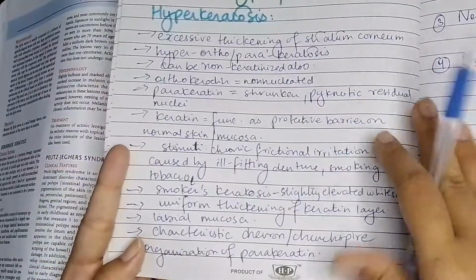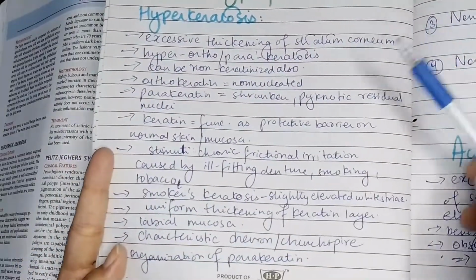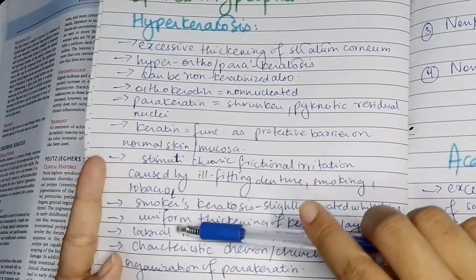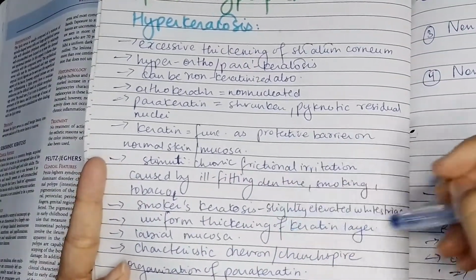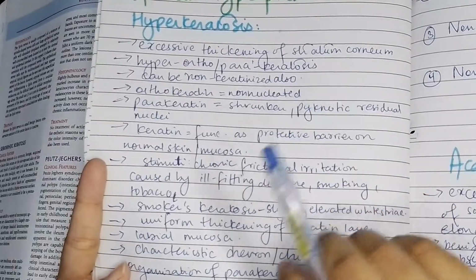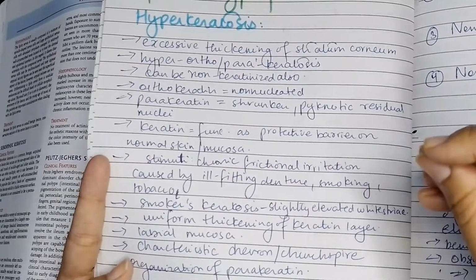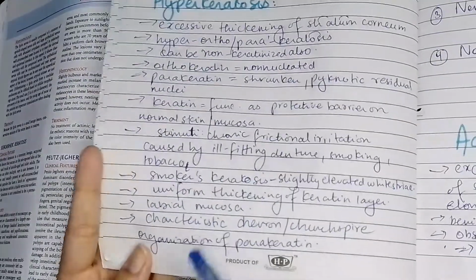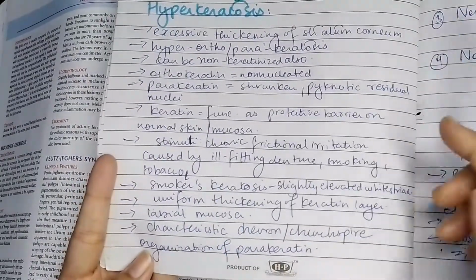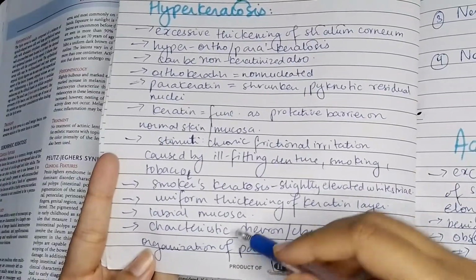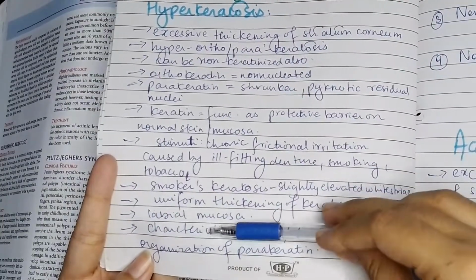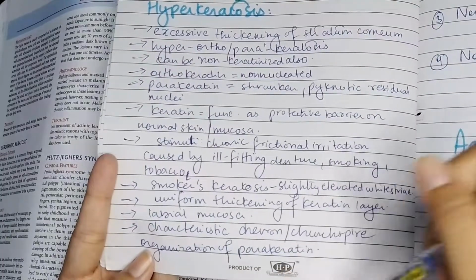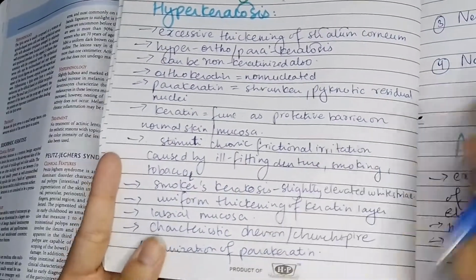So there is a thing called smoker's keratosis, which is slightly elevated white striae found in chronic smokers. There is uniform thickening of the keratin layer. It's not non-uniform or bumpy, it's uniform. The most common site is the labial mucosa, and the characteristic histopathologic feature will be chevron or church spire organization of the parakeratin. I will show you that.